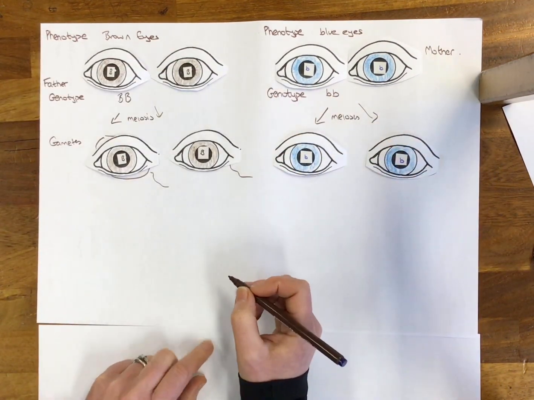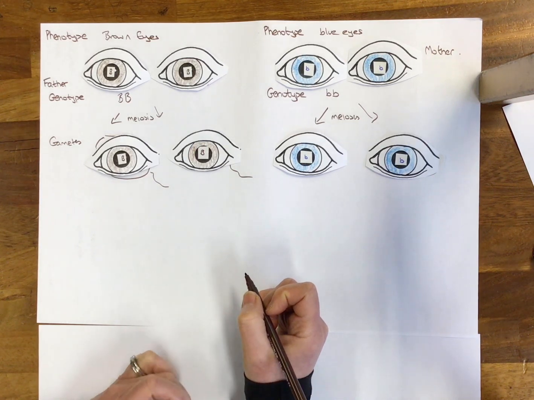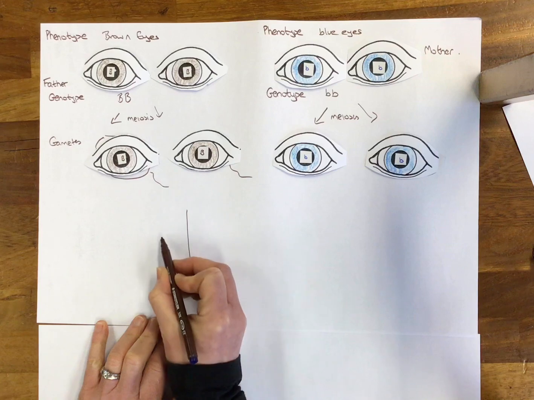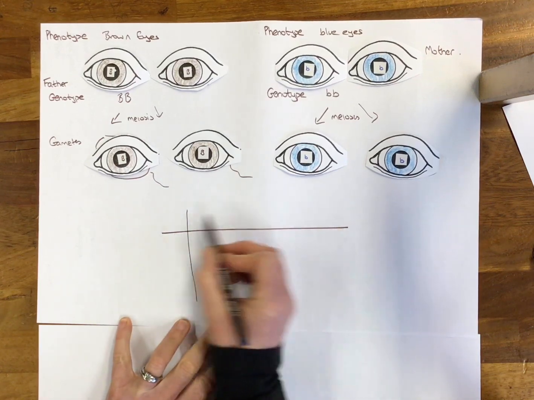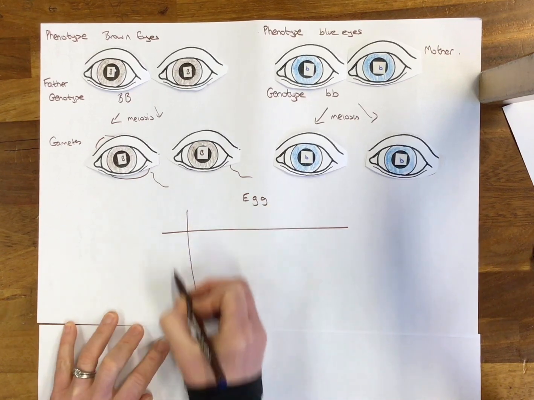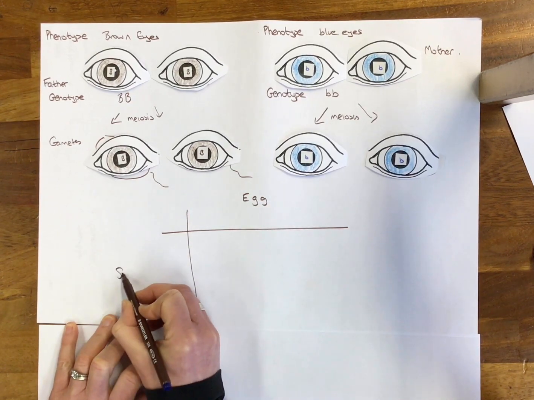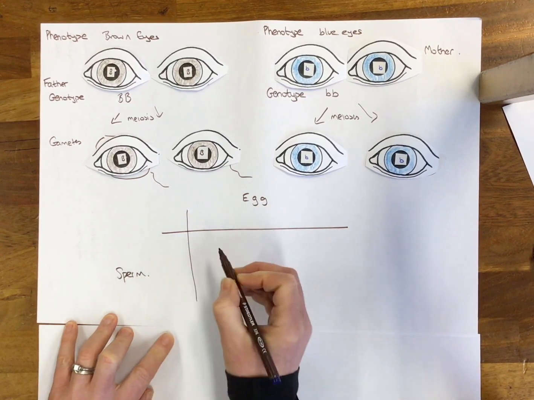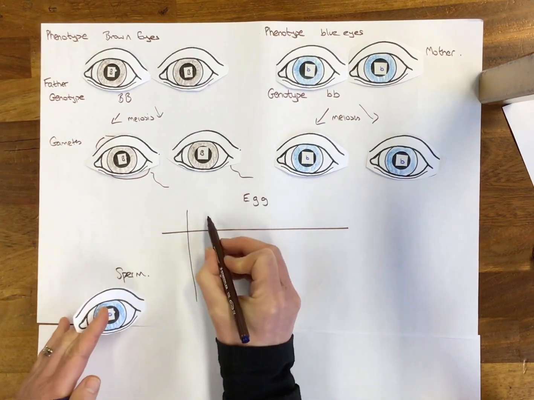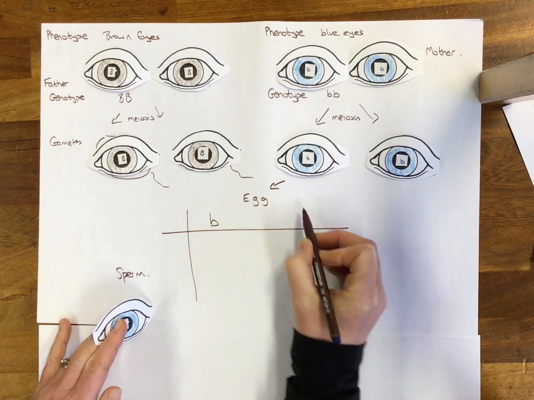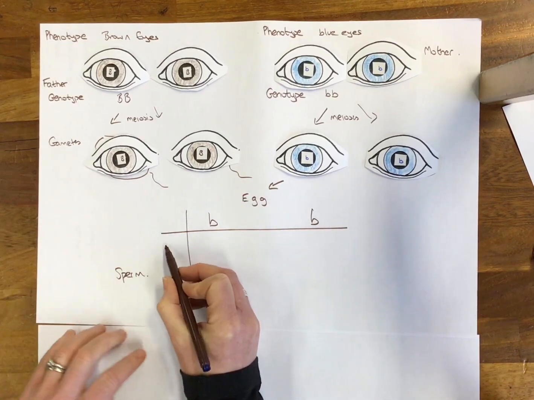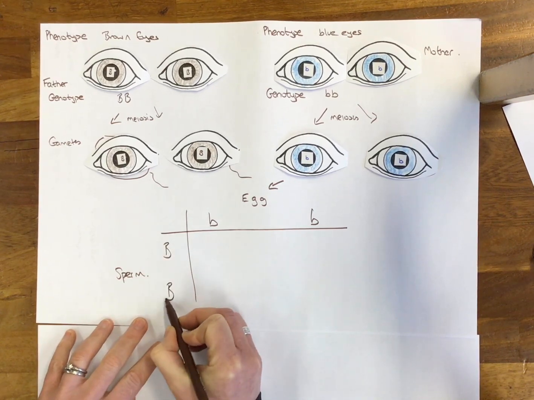When we're then trying to work out what the offspring will be, we do what is known as a Punnett square, and we draw the Punnett square out. On one side we put the egg information, and in the other part of the table we put the sperm information. So in this instance, we have blue eyes, so small b, and also small b. And for the male, all of them are big B and big B.